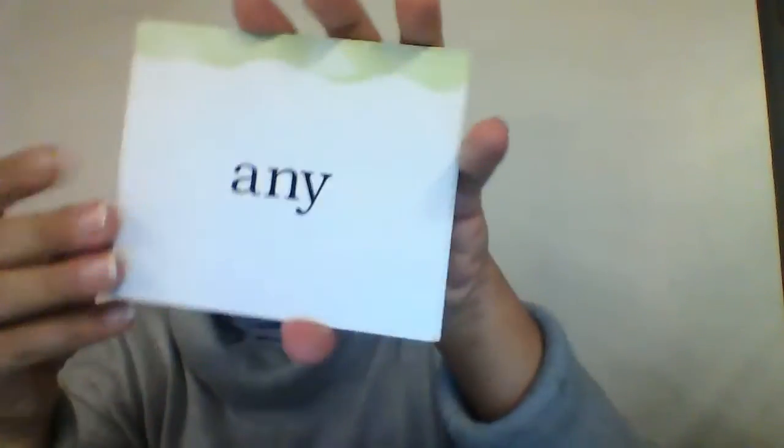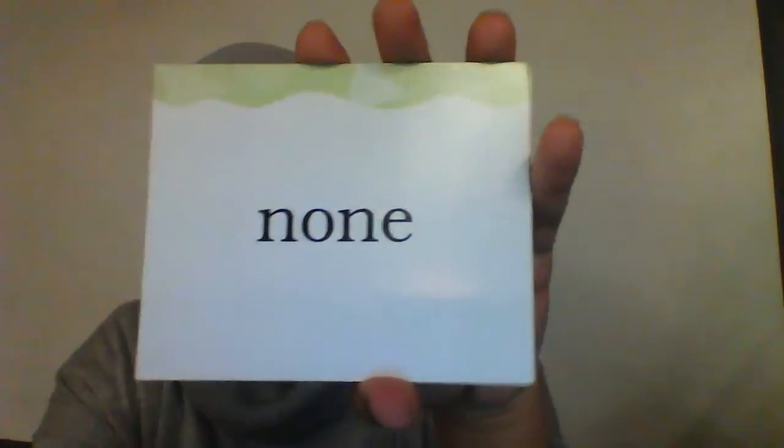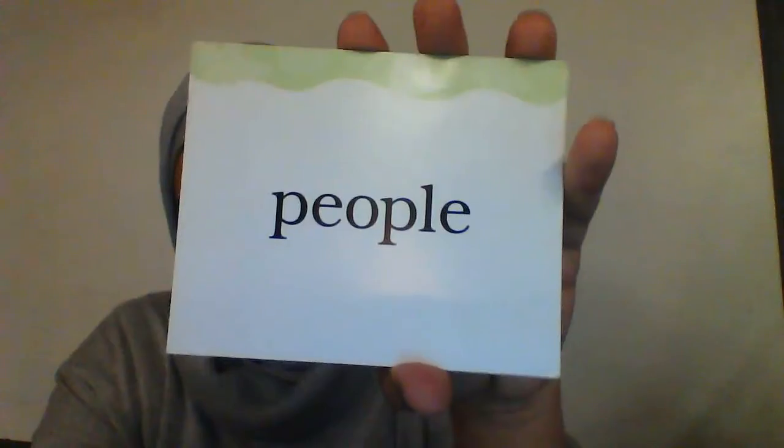All right, and sight word cards. Those are not very much, so we should finish those quickly. Okay, you ready? And go. Any, by, done, every, many, none, only, people, trouble, very. Very good. Good job. All right, let's keep going.